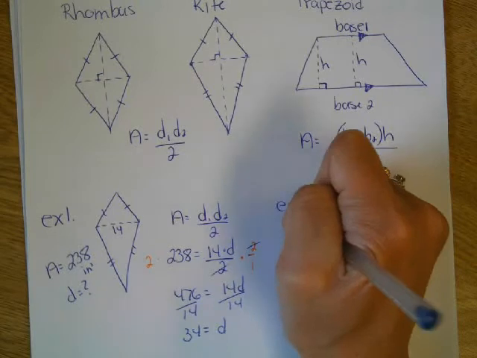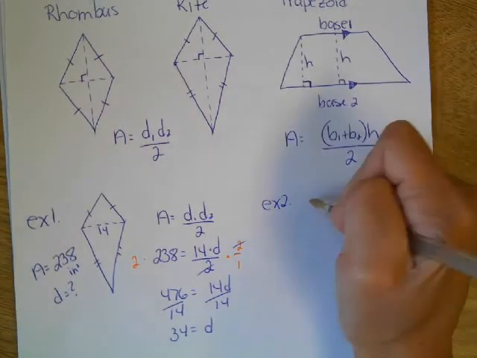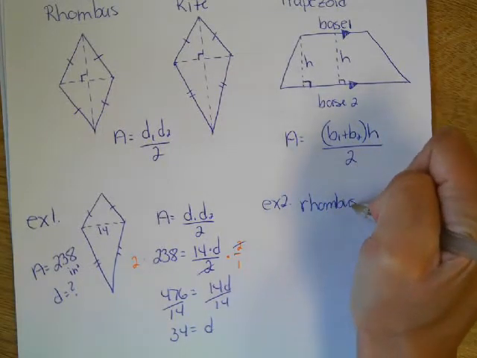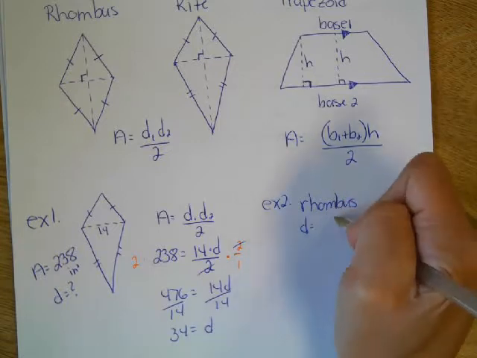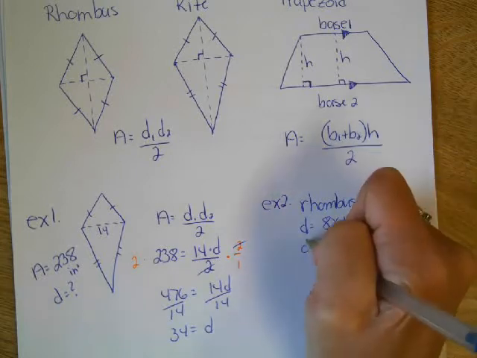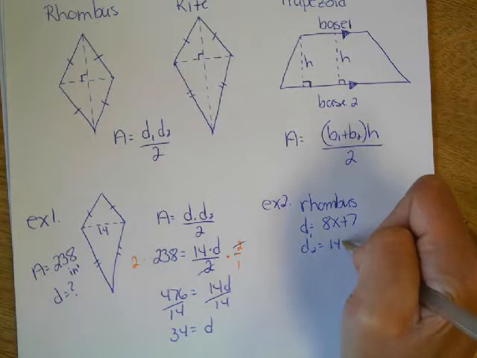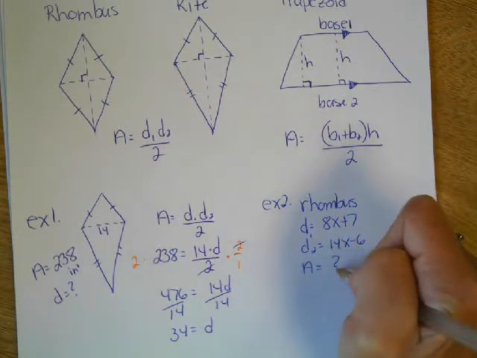Number 2. Let's go with a rhombus that has a diagonal of 8x plus 7, and then a second diagonal of 14x minus 6. Give the area in terms of x.